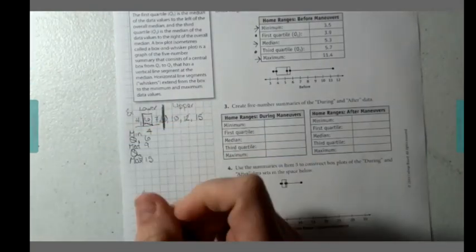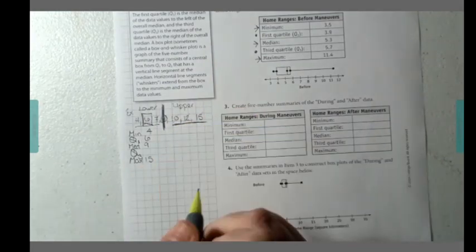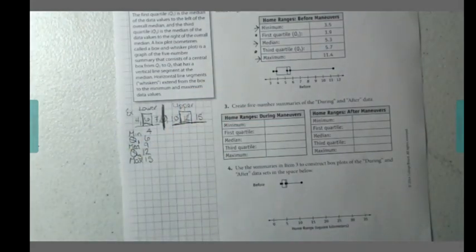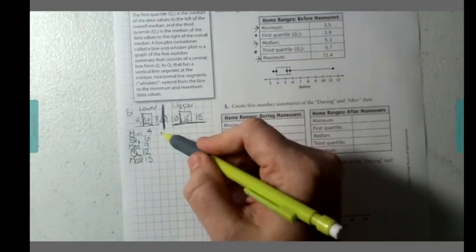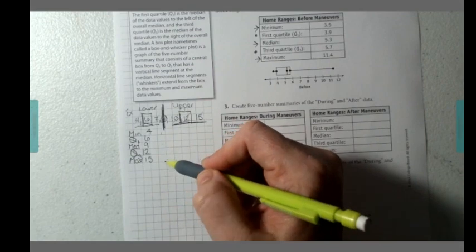We're going to find our Q3. Q3 is the middle of the upper half of data. Well, I got 10, 12, 15. The middle number is 12. So my 5-point summary here is 4, 6, 9, 12, 15.